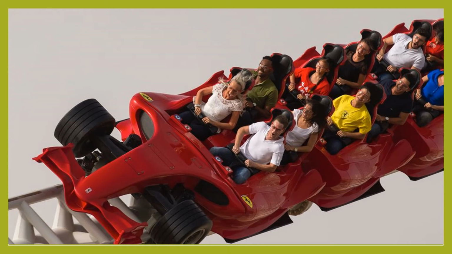Did you know that the fastest roller coaster on the planet is Abu Dhabi's very own Formula Rossa in Ferrari World? It reaches a speed of 240 kilometers per hour and it accelerates from 0 to 100 kilometers per hour in 2 seconds.